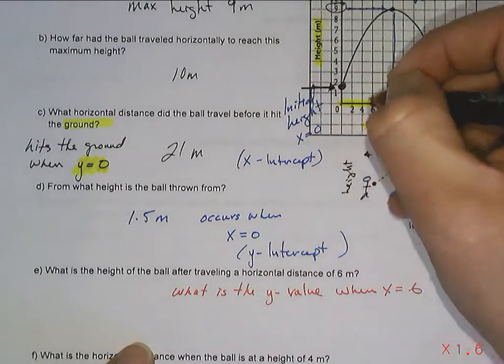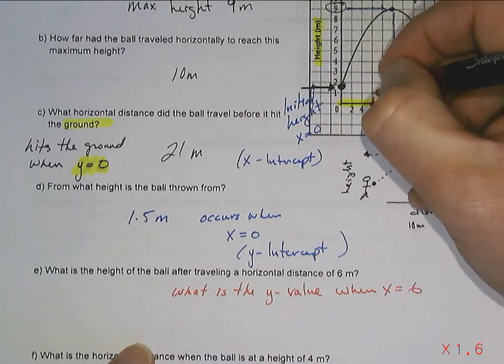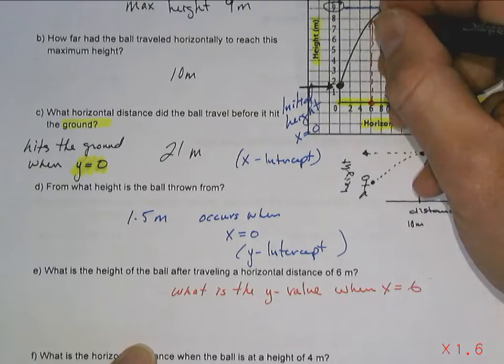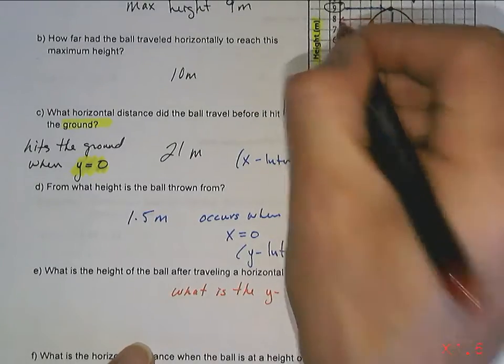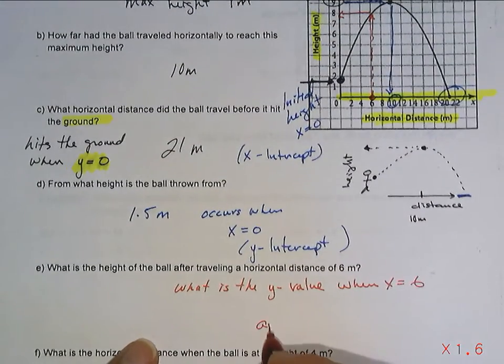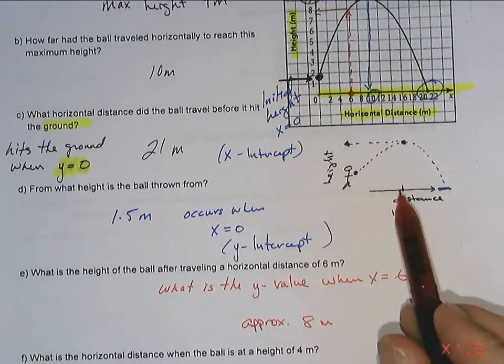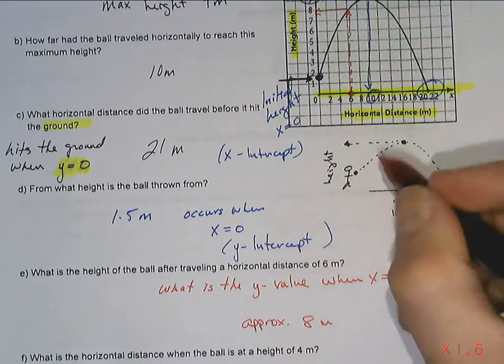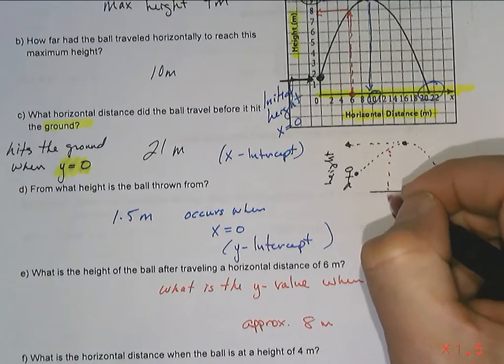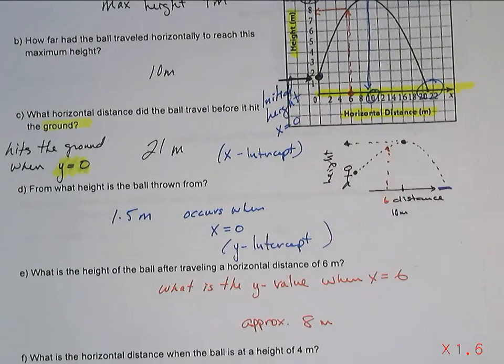So when I come out to 6 in the x, I use interpolation to come up to the graph, and I come across, and I find out that it is approximately 8 meters. So when it travels 6 meters from the person who's throwing it, it's about 8 meters in the air. So on my diagram, it would be right about there.